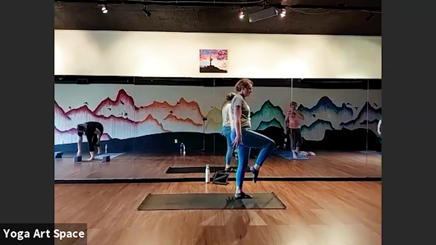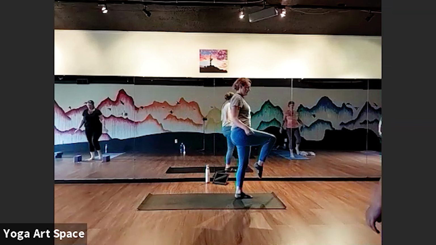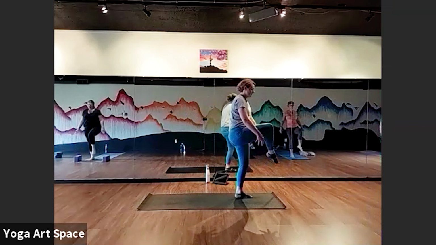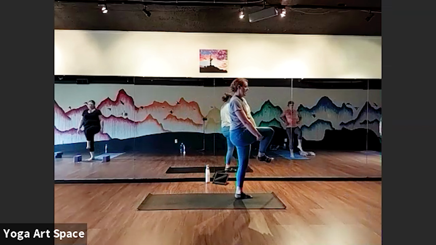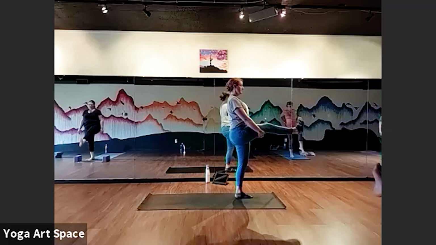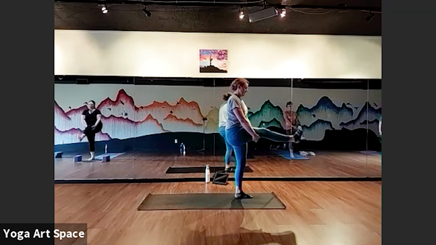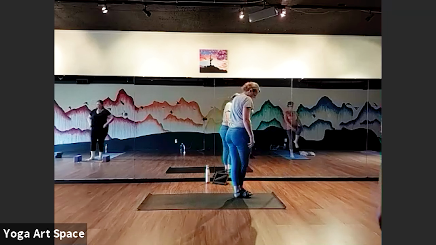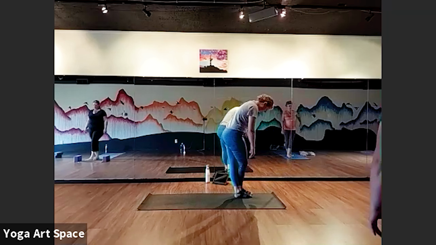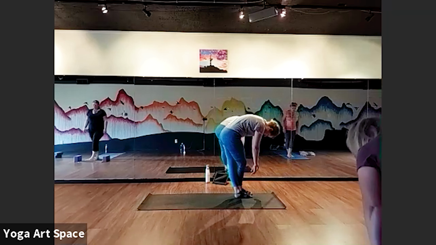Good, knee floats. Maybe stay. Maybe cross under. Maybe hamstring stretch if we're here. Spine still lifted tall. Good. This leg crosses in front. And let the spine just easy roll down.